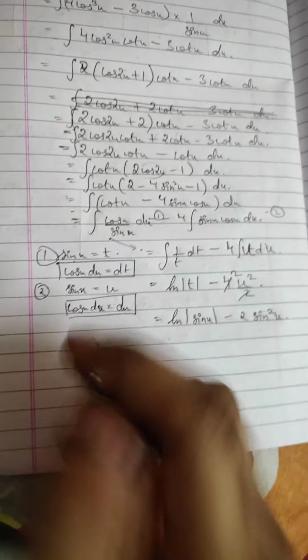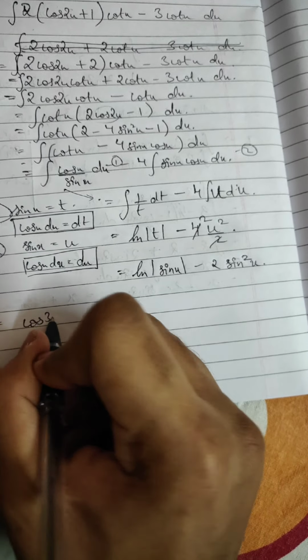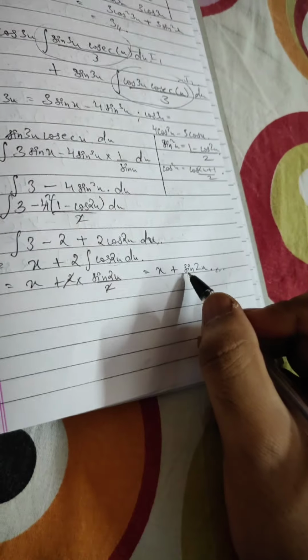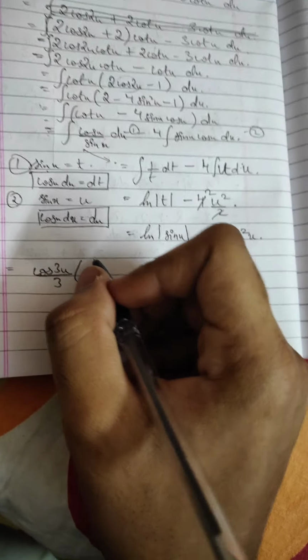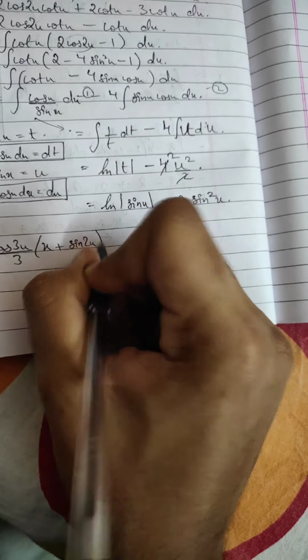So now our yp is cos 3x by 3 into, what is our I1 value over here, x plus sin 2x.